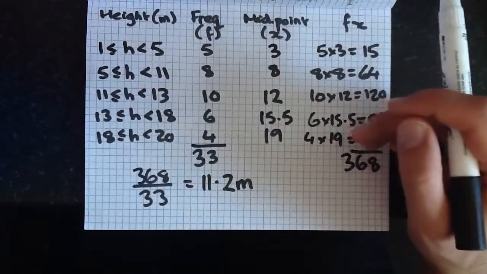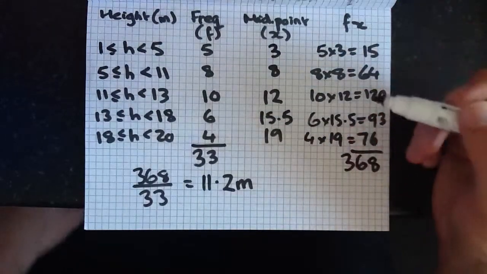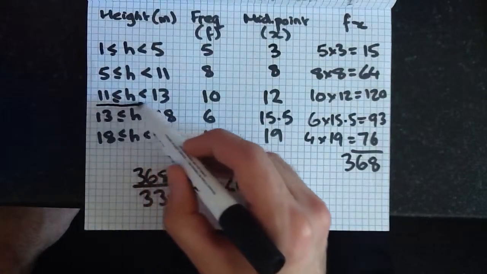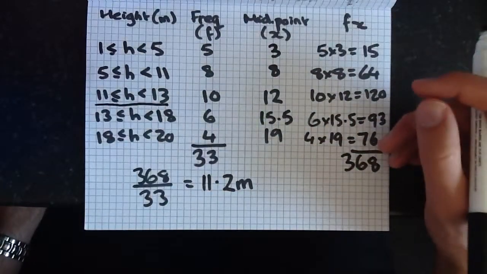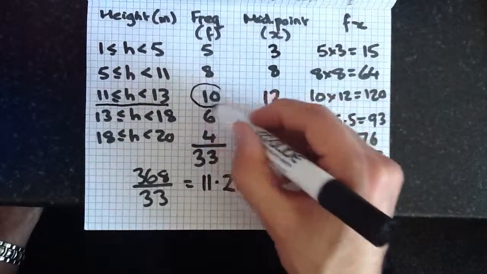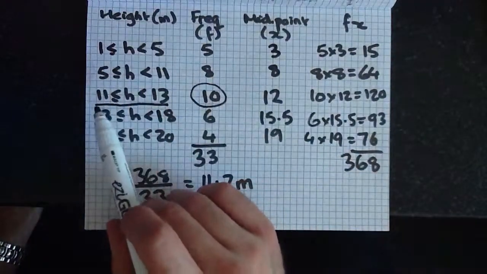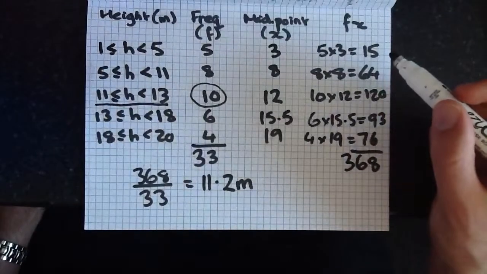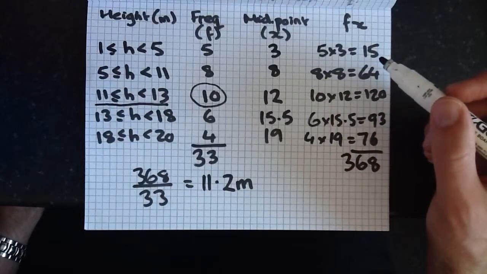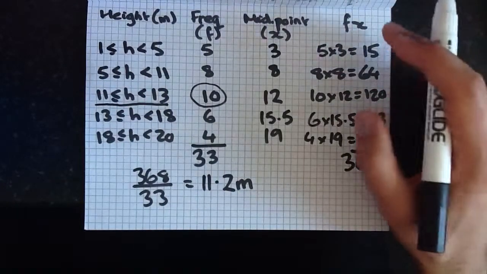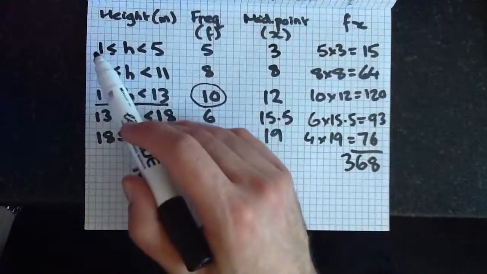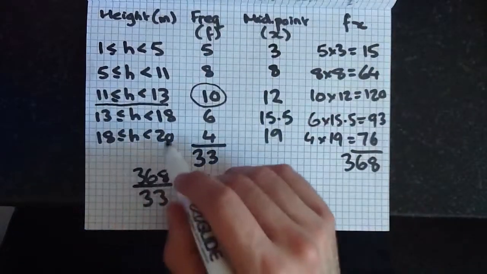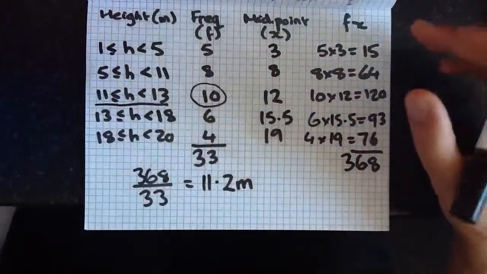This time, if I ask you for the mode, I'd actually ask you for the modal class. Now that's no different, but the answer will be all of this bit here: 11 is less than or equal to h is less than 13, and that's because there are 10 things which have a height between 11 and 13, with 11 included and 13 not. If I wanted to find the range, I couldn't really be precise here because I don't know that the lowest is 1. It could be anywhere between 1 and 5. And I don't know that the highest is 20 because it could be anywhere between 18 and 20, so I can't really say much about the range.